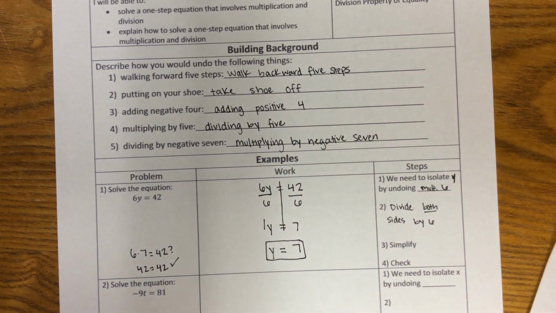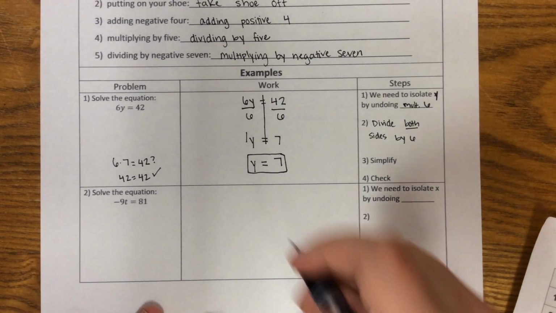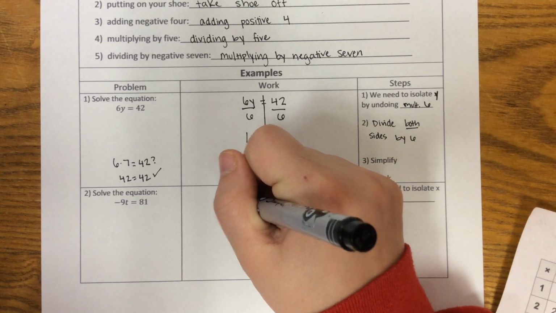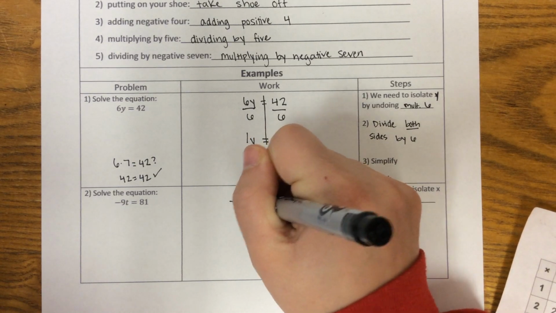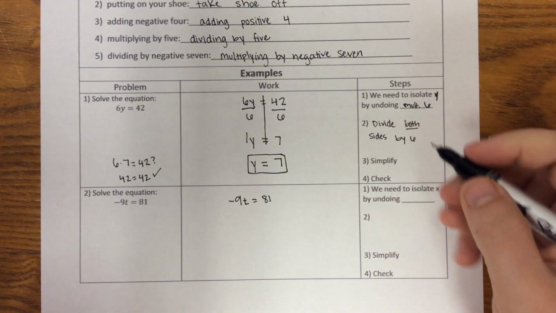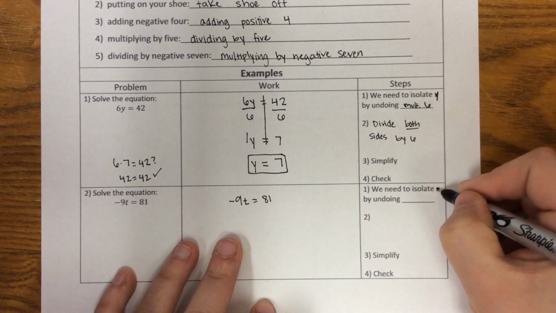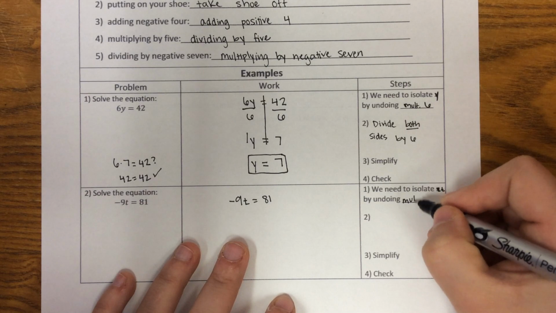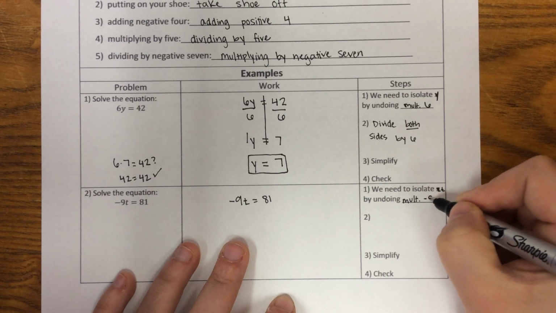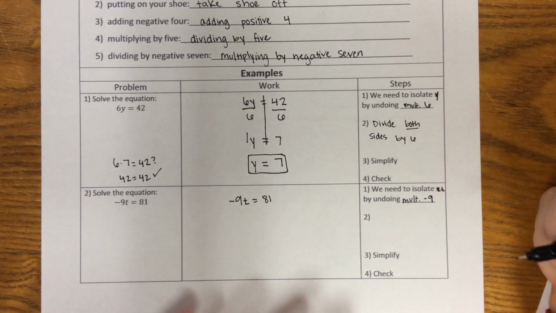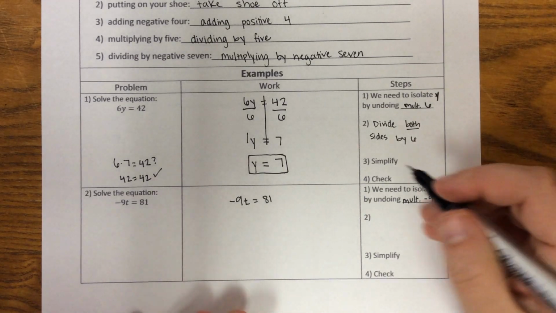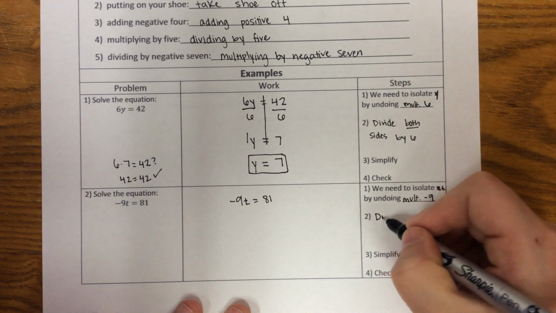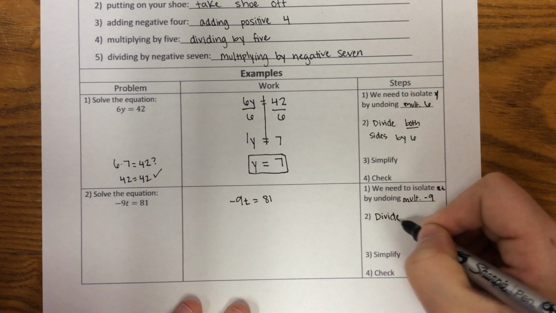Okay, next one, number 2. Solve the equation. So I'm going to rewrite it here. Negative 9t equals 81. We need to isolate t by undoing the multiplying by negative 9. Okay, so to undo multiplying by negative 9, we're going to divide by negative 9. We're going to divide both sides.